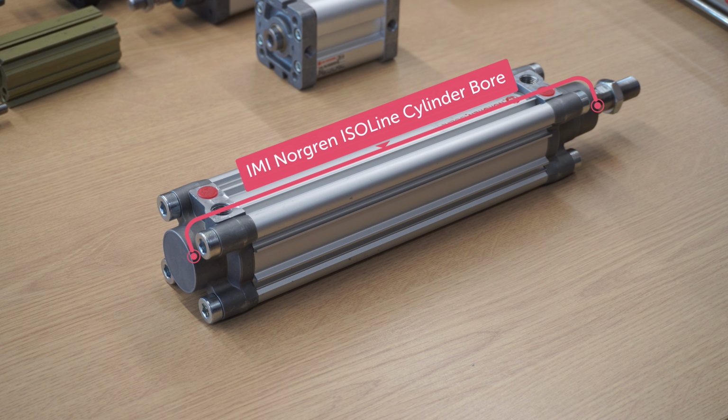On our ISO standard range of cylinders, we offer bore sizes from 32mm all the way up to 125mm. We can also offer special sizes that go all the way up to a 320mm.